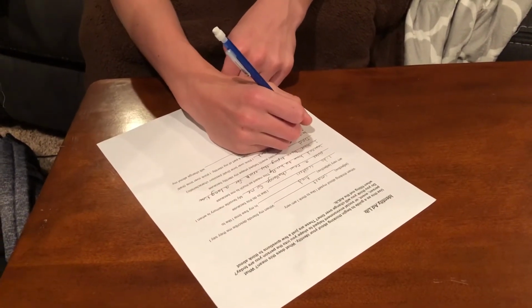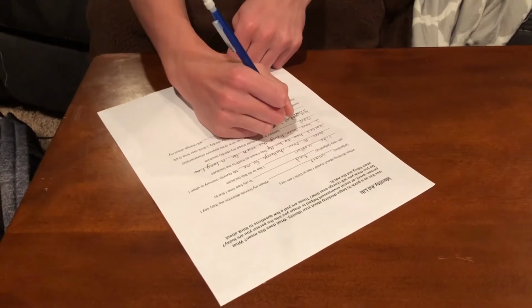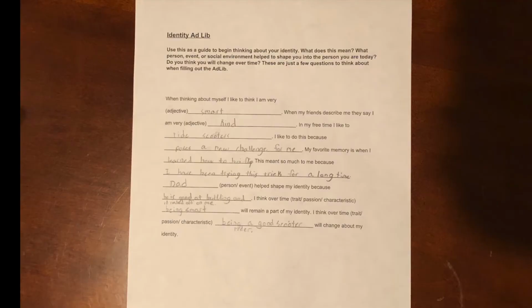Once completed, my student's ad-lib read, "When thinking about myself, I like to think I am very smart. When my friends describe me, they say I'm very kind. In my free time, I like to ride scooters. I like to do this because it poses new challenges for me. My favorite memory is when I learned to do a brief flip. This meant so much to me because I've been trying to do this trick for a long time. My dad is a person that helped shape my identity because he is good at building and it rubbed off on me. I think over time, being smart will remain a part of my identity. I think over time, being a good scooter rider will change about my identity."